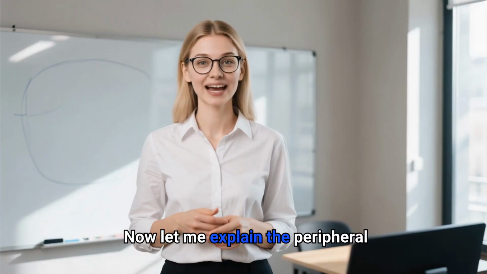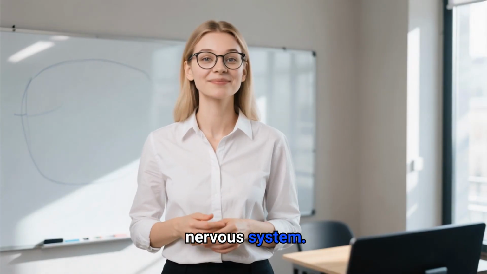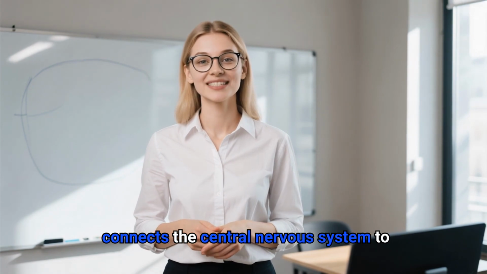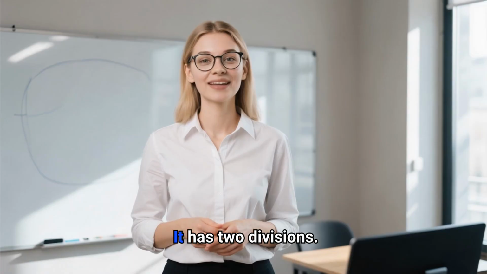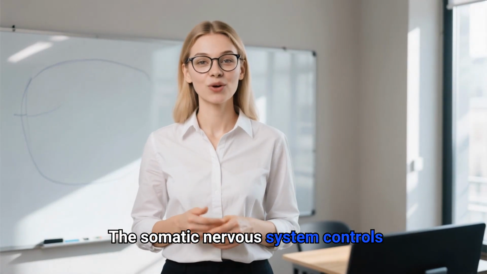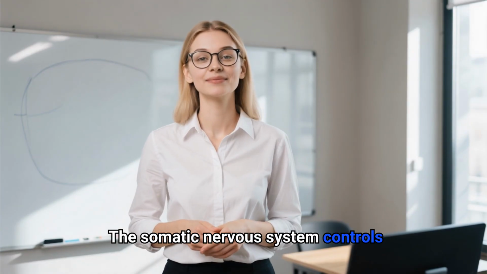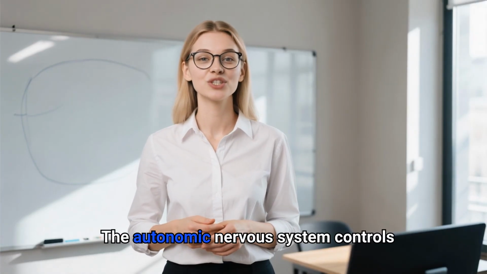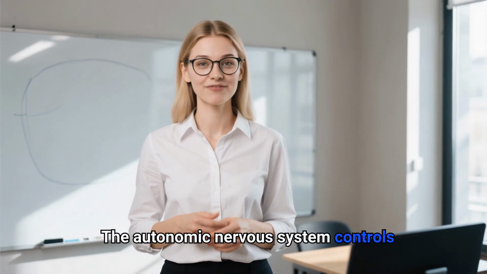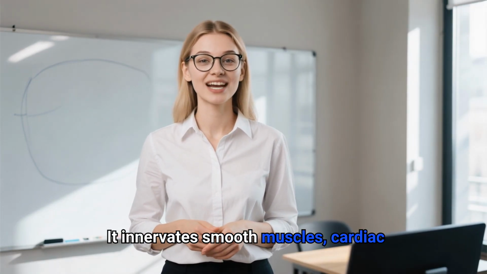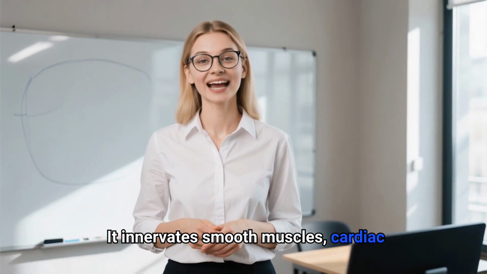Now, let me explain the peripheral nervous system. The peripheral nervous system connects the central nervous system to the body. It has 2 divisions. The somatic nervous system controls voluntary movements. It innervates skeletal muscles. The autonomic nervous system controls involuntary functions. It innervates smooth muscles, cardiac muscles, and glands.